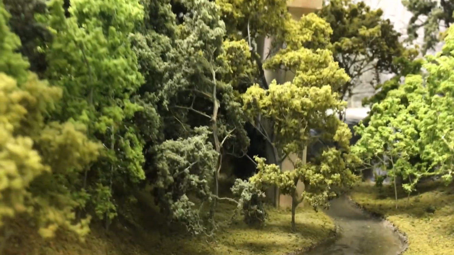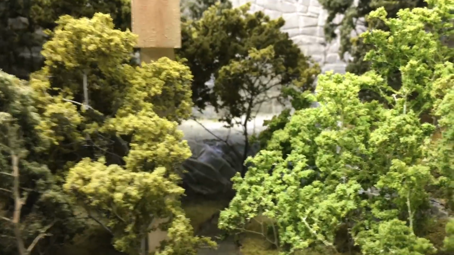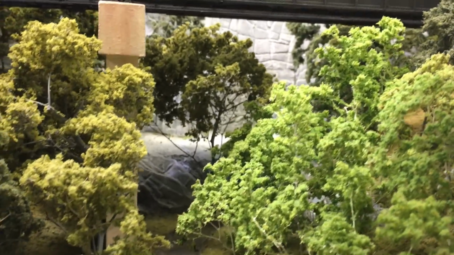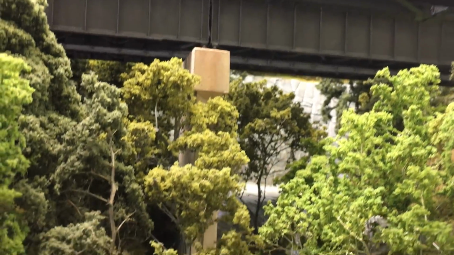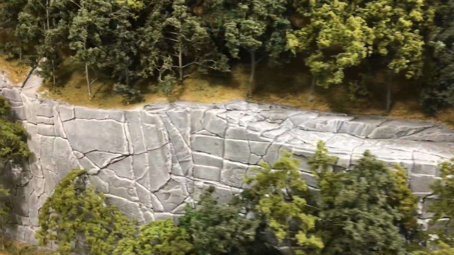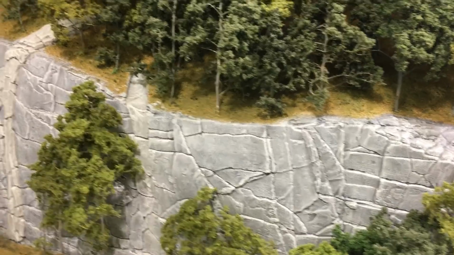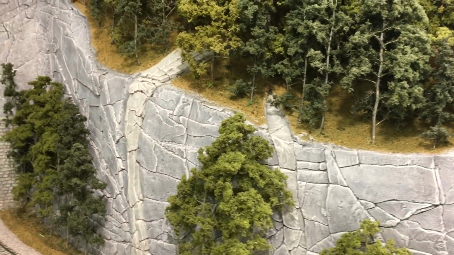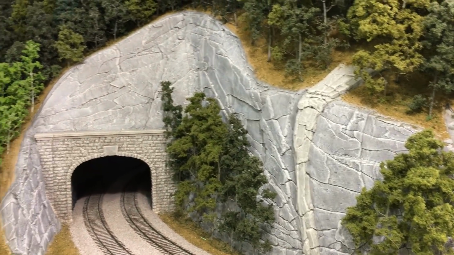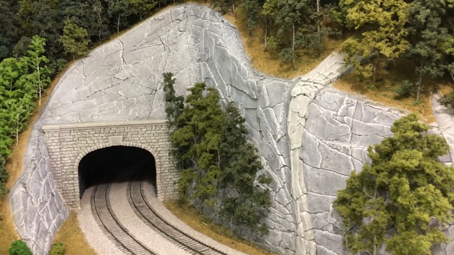A lot of work went into adding detail into the rock formations tucked into the distance. Hard to see unless you're crouching down and looking underneath the bridges at the rock work. All of this rock work, by the way, was hand carved using basically drywall mud and repeated staining and dry brushing with white to pick up the edges.